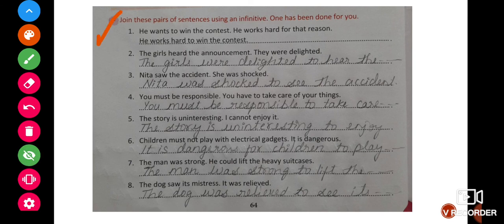Then we have this, join the pair of sentences using infinitives. So here two sentences are given and we are supposed to join the sentences using infinitives, which are to plus verb: to hear, to see, to take, to enjoy, to play, to lift, to see. So you can try to do these on your own and later you can check it with the video to see if your answers are correct.